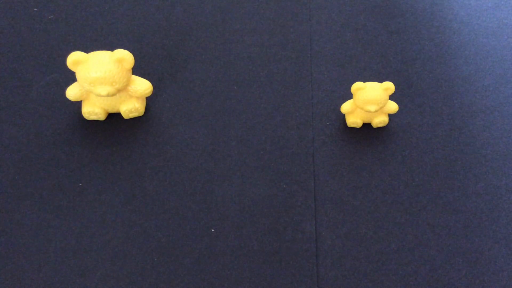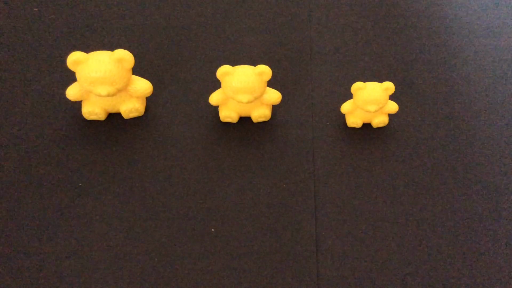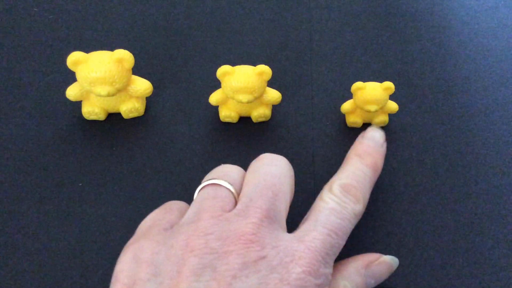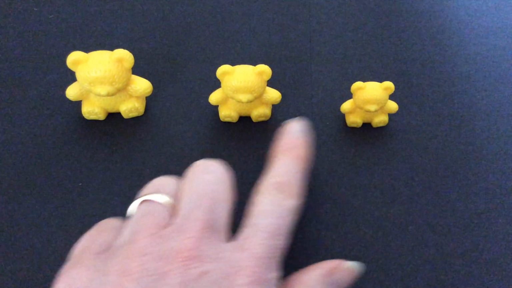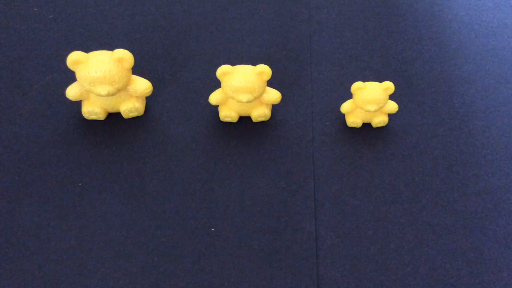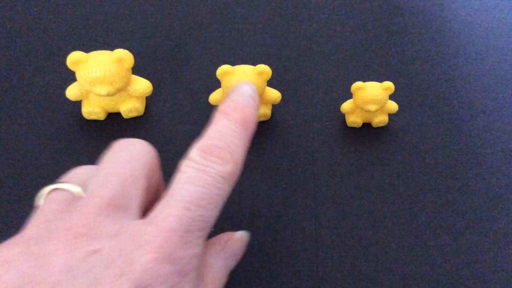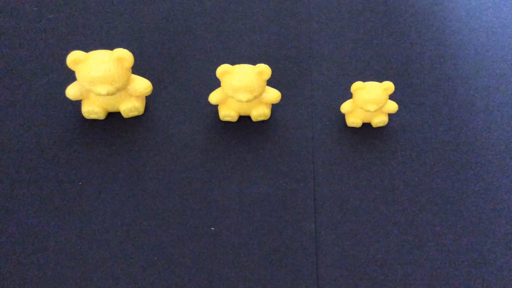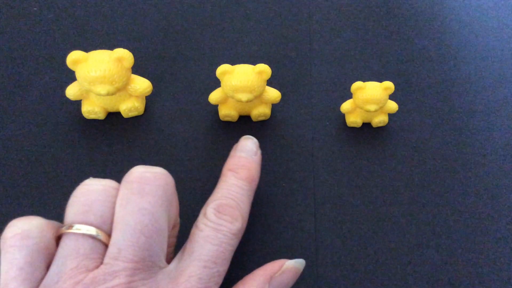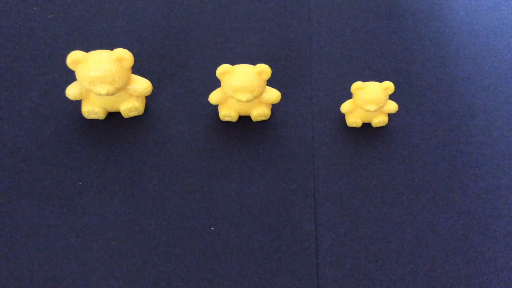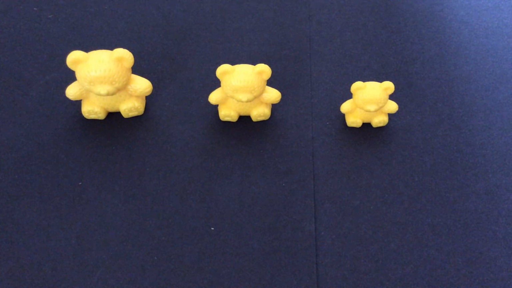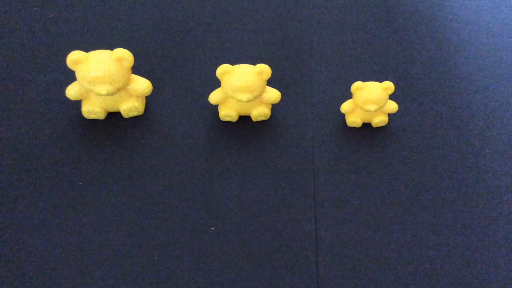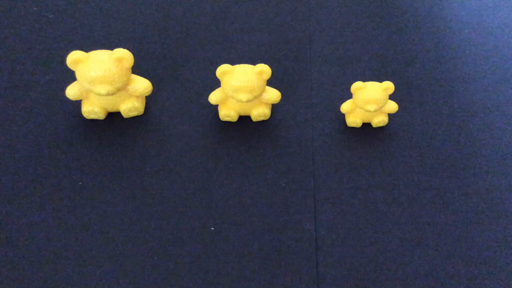I'm going to put another bear on here. This bear is bigger than this little bear. He's bigger. But this bear is not as big as this bear. This bear is middle-sized. So we have three sizes of bear now. We have big, we have middle-sized, and we have little.